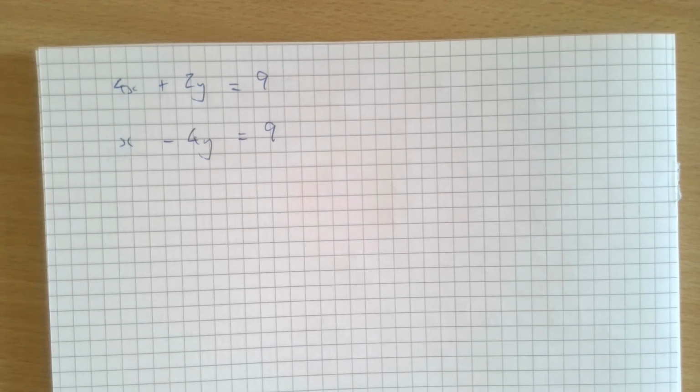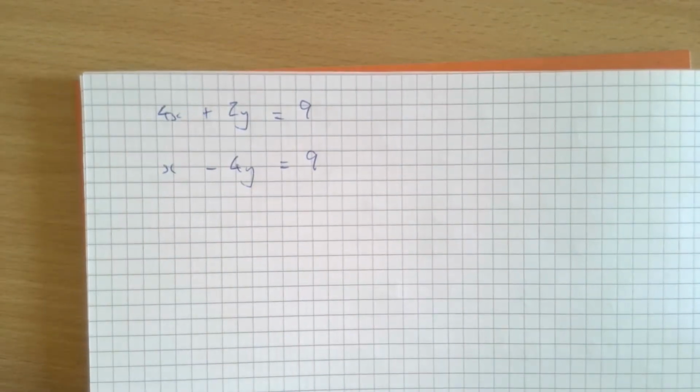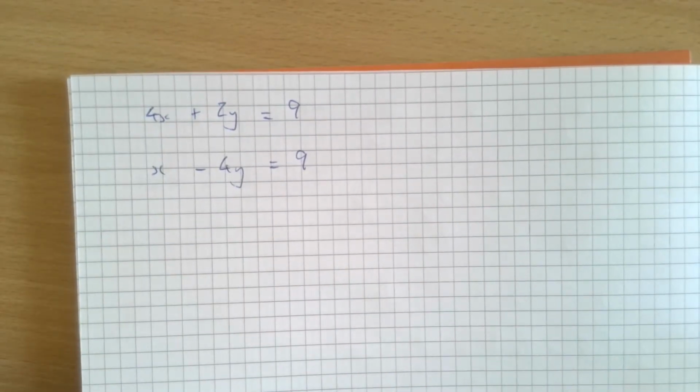A person on Dr. Frost's Maths was struggling with a couple of questions on simultaneous equations. I'm going to help you out here a little bit. Here's the first one: 4x plus 2y equals 9, x minus 4y equals 9.